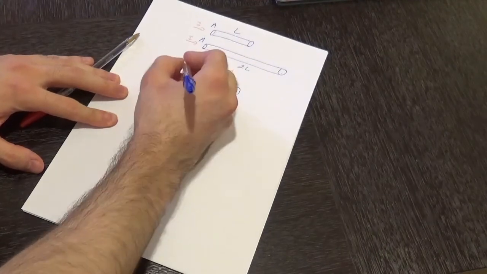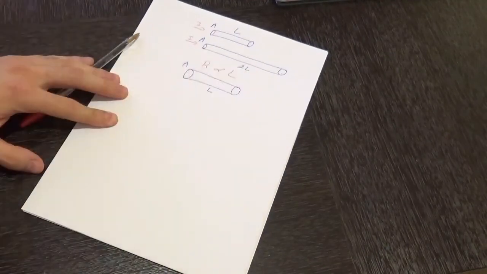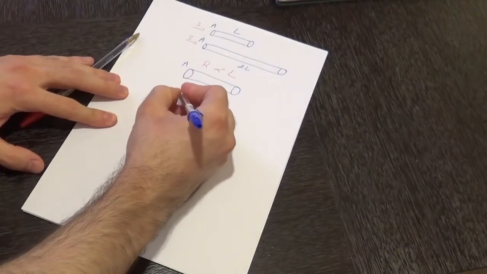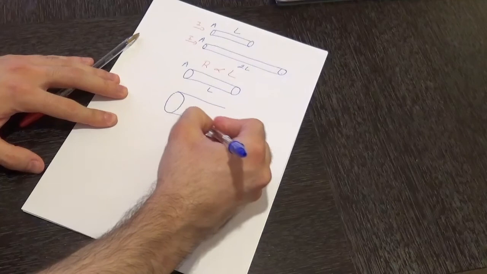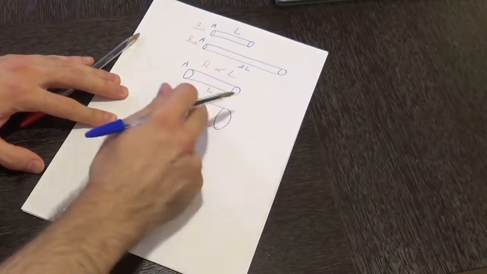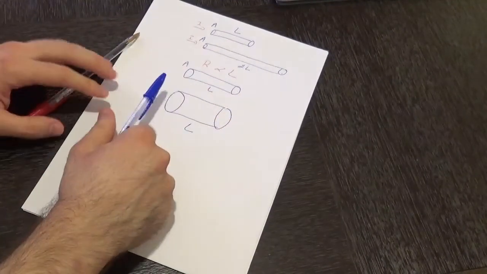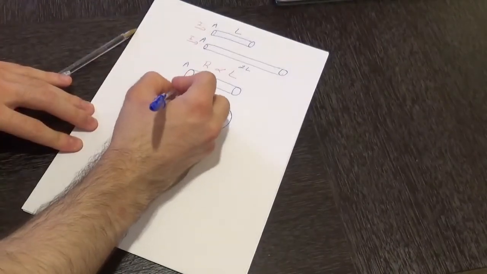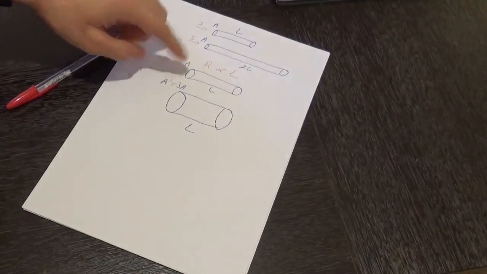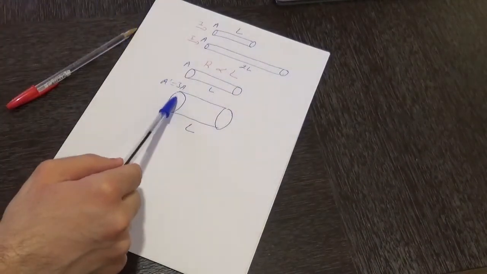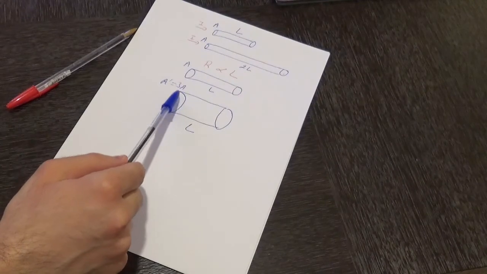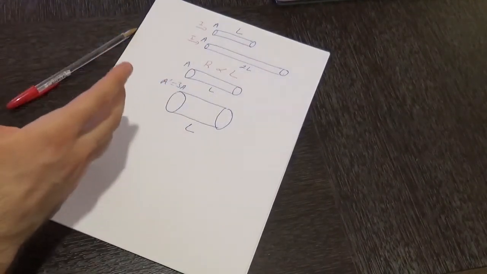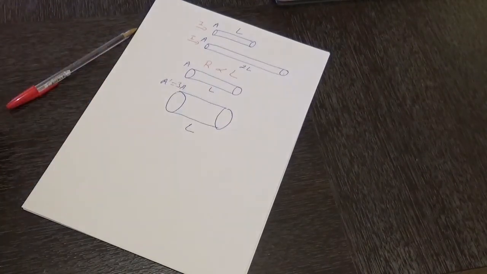of a certain cross-sectional area A and a certain length L, and then we have a second cylindrical rod of the same length L. So that second rod has the same length as the first rod. However, now the cross-sectional area A prime of the second rod is equal to 3 times that initial cross-sectional area. So here we have 3 times greater cross-sectional area than the first rod. In that case, how can the cross-sectional area affect the resistance of that conductor?